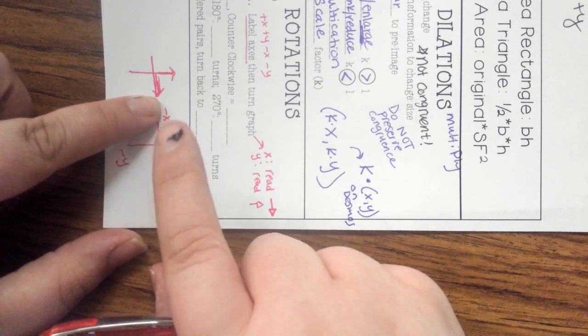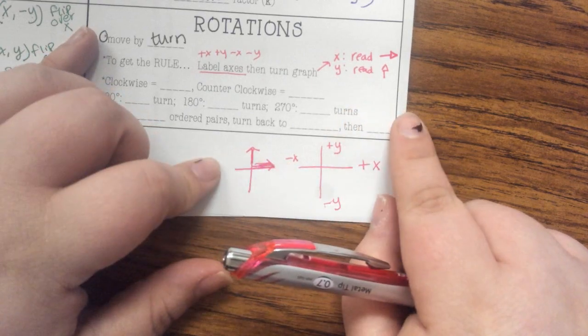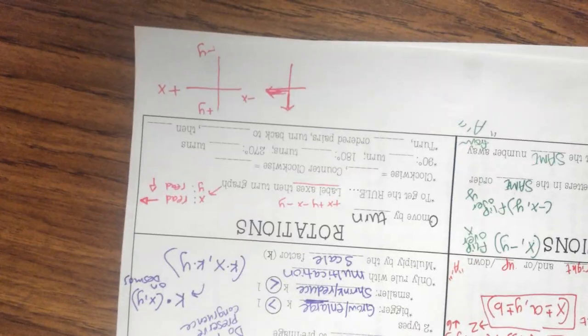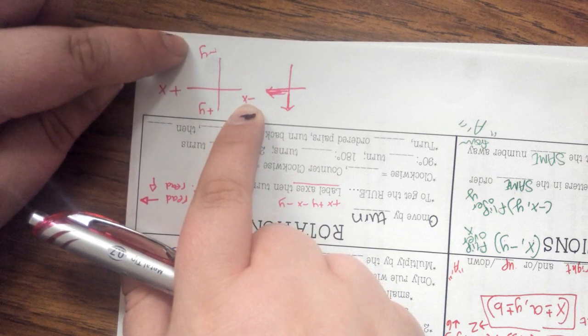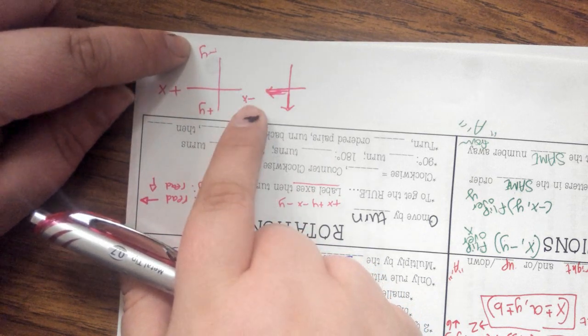So your new rule would be y, negative x. If it was a 180-degree rotation, you turned it twice. Read the right, negative x. Read the up, negative y. So the rule would be negative x, negative y.